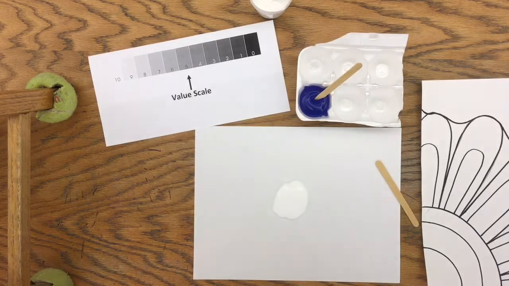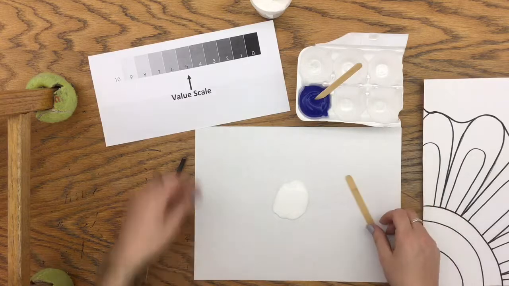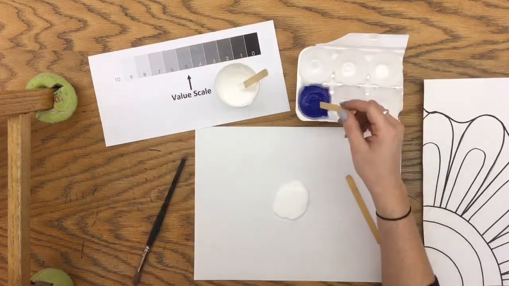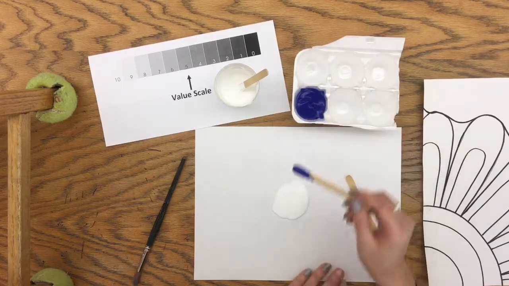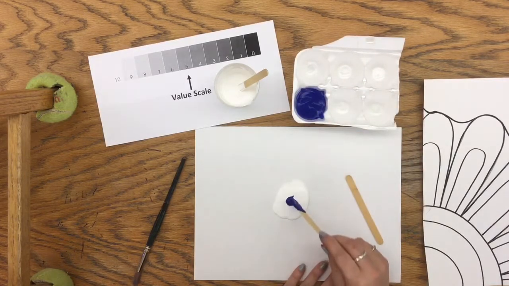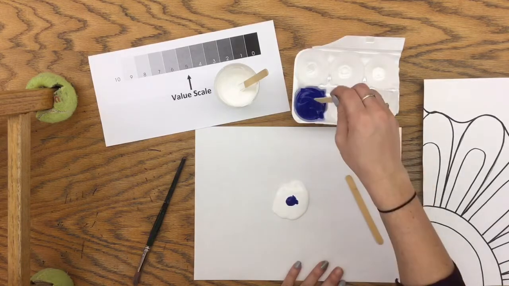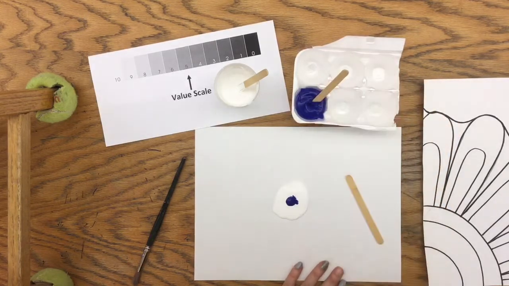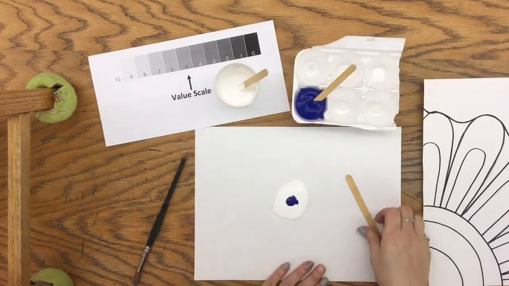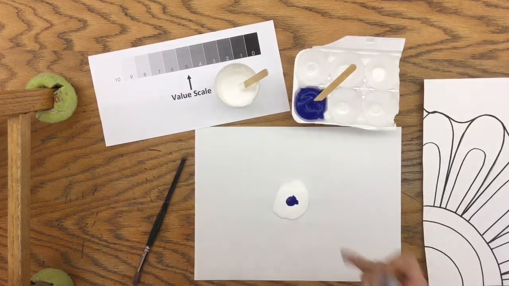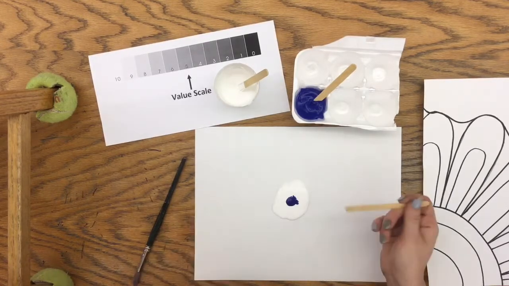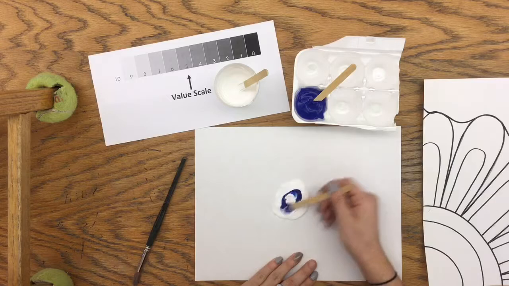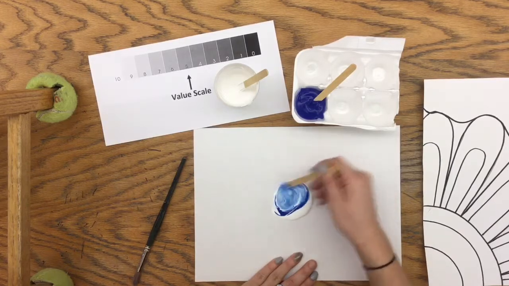To create that number 9, I am going to take whichever color I'm using. I'm going to take the stick and get one scoop of that color, and I'm going to put that stick back in that color. So you have a white stick, you have a blue stick, and then you have your own mixing stick. I have my white down, which is my 10 on my value scale, and one scoop of blue. I'm going to use my mixing stick and mix that together.